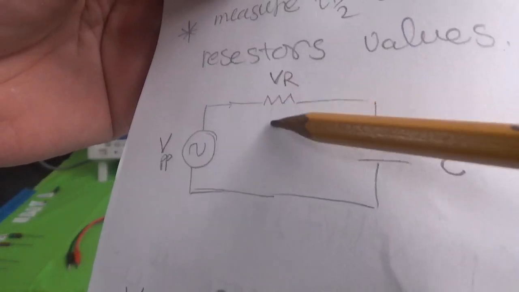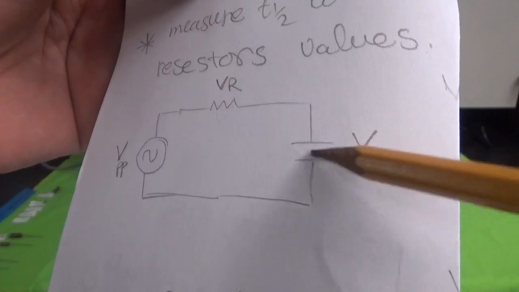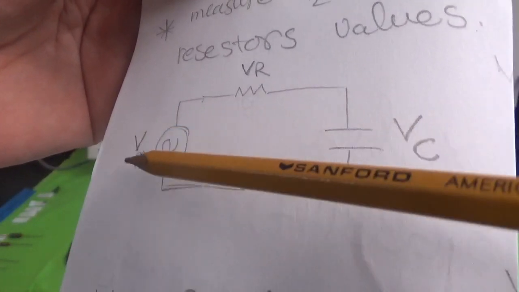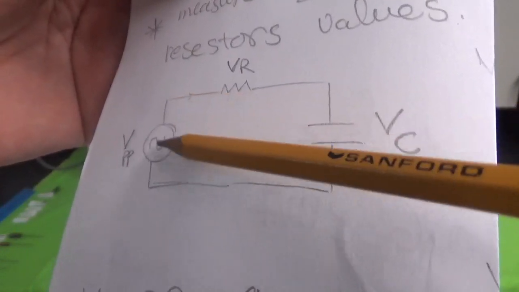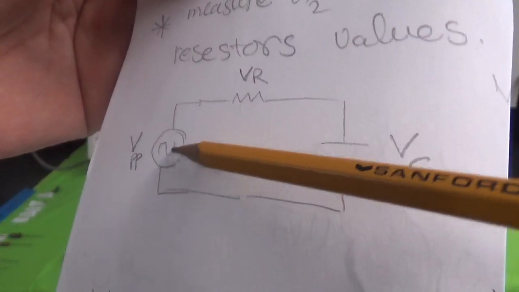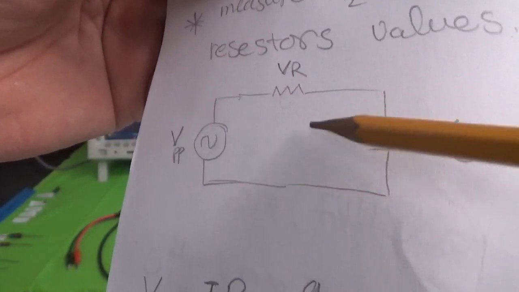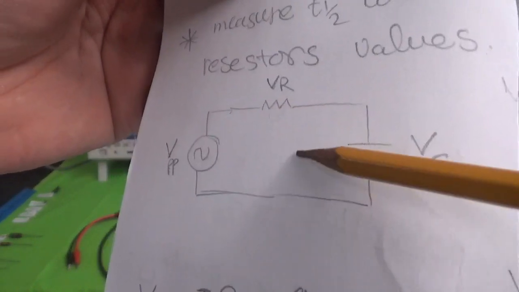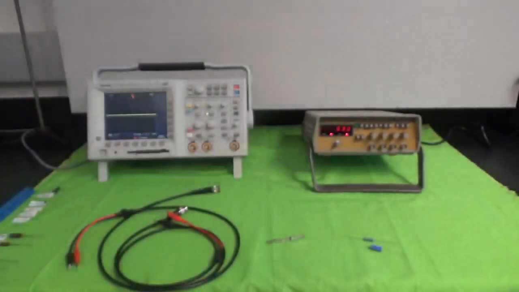The voltage across the resistance is VR, the voltage across the capacitor is VC, and this is V peak to peak, which is the power supply or the function generator voltage. So let's start connecting this circuit, guys, and see what we will have.